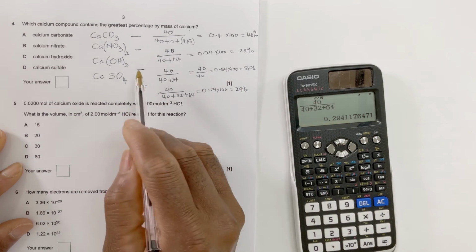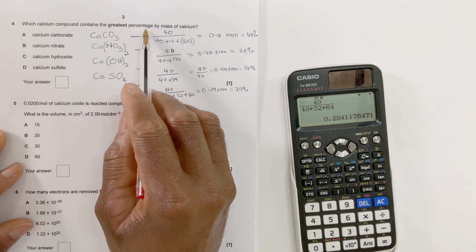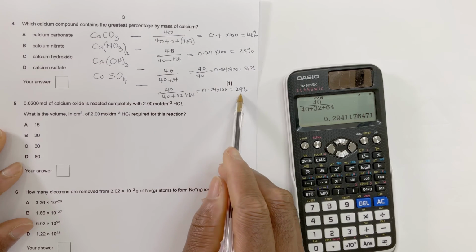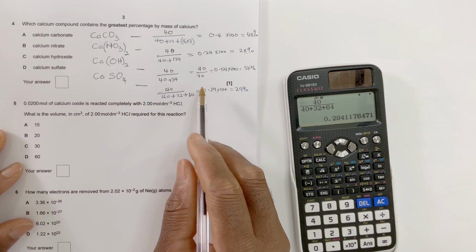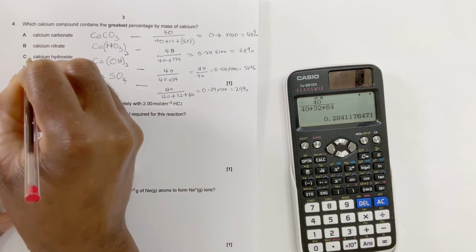Right, so now let's answer the question. Which is the greatest percentage by mass of calcium? This one is 29, 54, 24, 40. I'll be thinking C. Right, so that's the one.